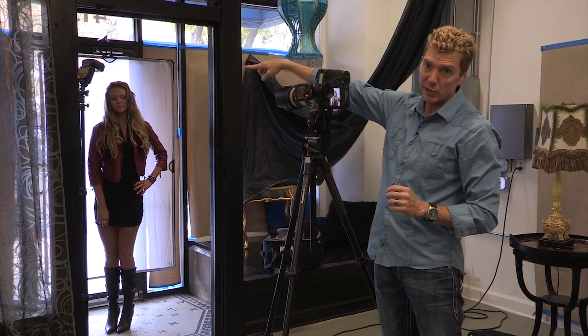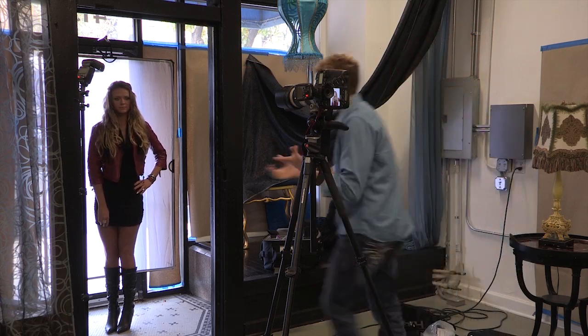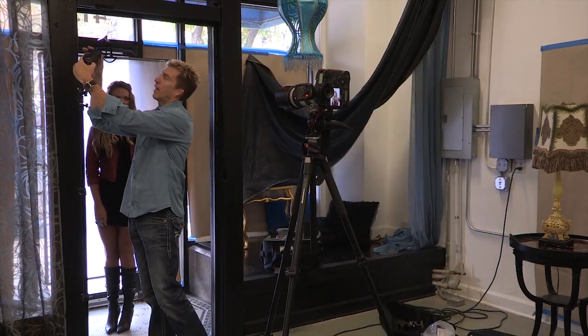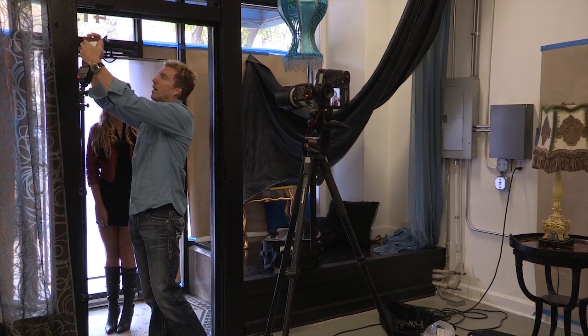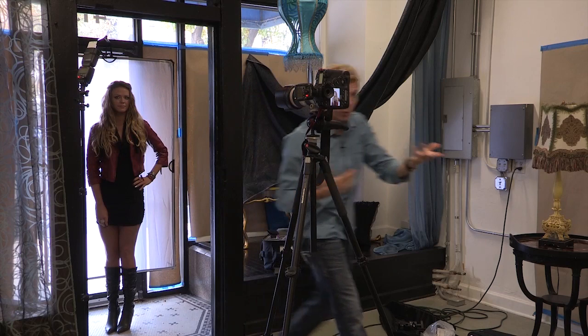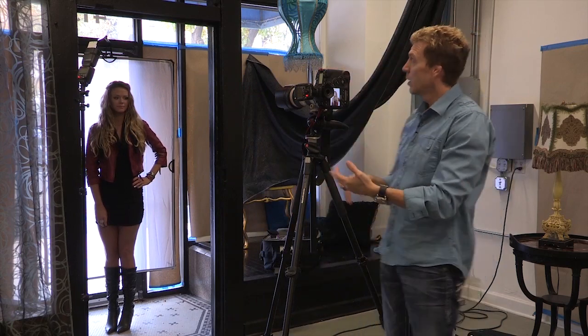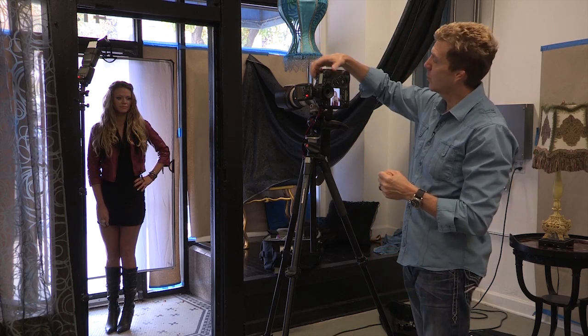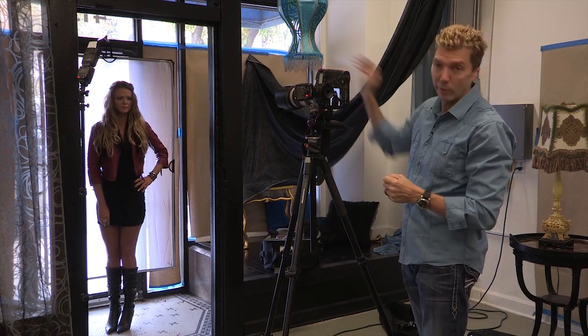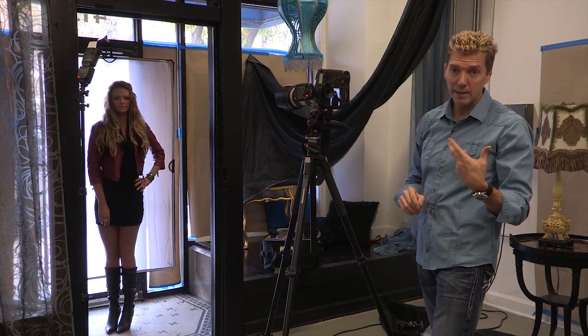So you can see the flash is direct. What we're going to do is, again, keeping it simple, we're going to pop the flash head up and we're going to extend out the catch light panel on the back of the Speedlight. It's just a little white card. You could use a paper plate. You can use a white sheet of paper. You can use anything. And all it's going to do is reflect light forward, but not be as harsh.